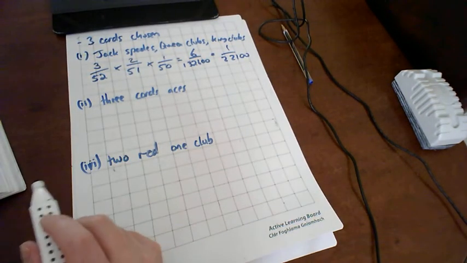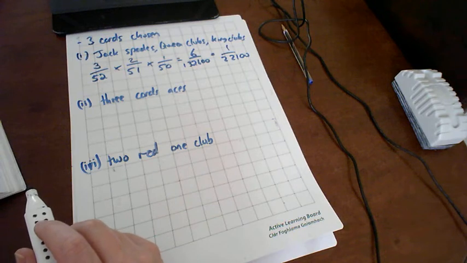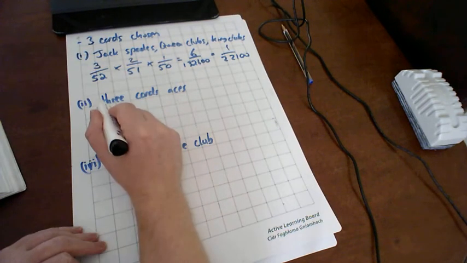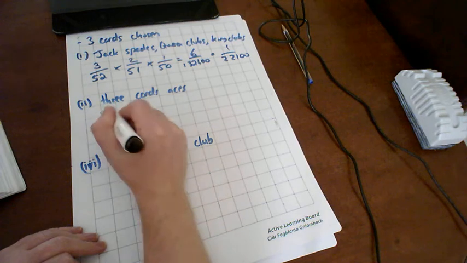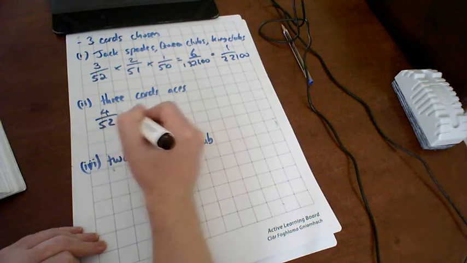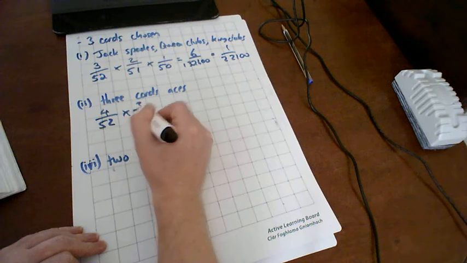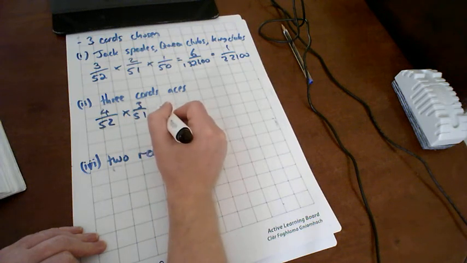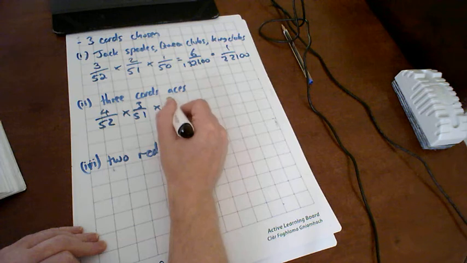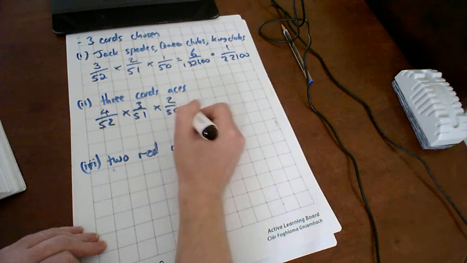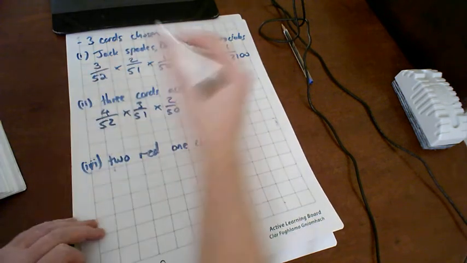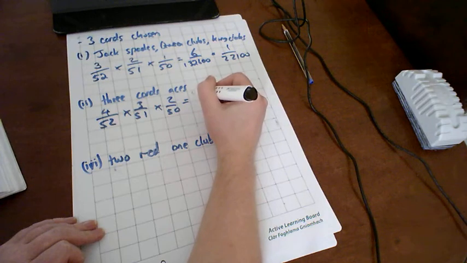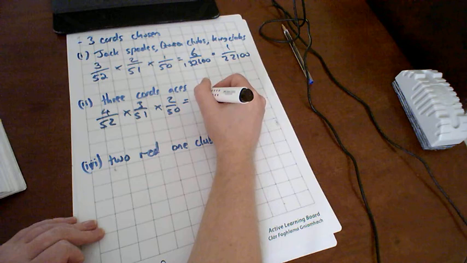The 3 cards are aces. So the 3 cards are aces. How many aces are in a pack? 4. So on the first go, we have a 4 out of 52 chance of it happening. On the second go, we have a 3 out of 51 chance of getting an ace. And on our third go, we have a 2 out of 50 chance of getting it. So in this case, this works out to be 4 by 3 by 2.